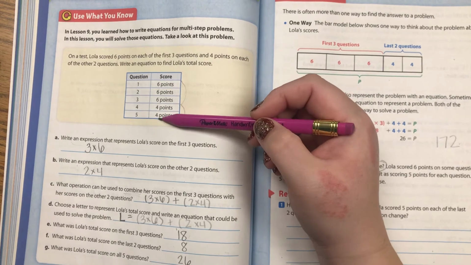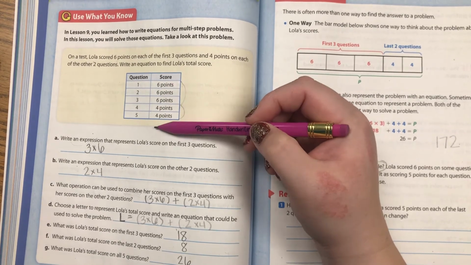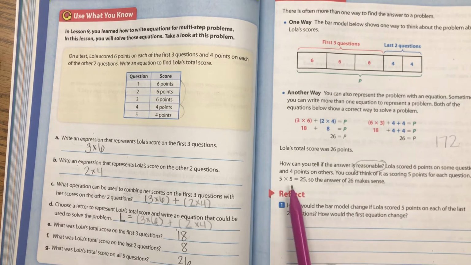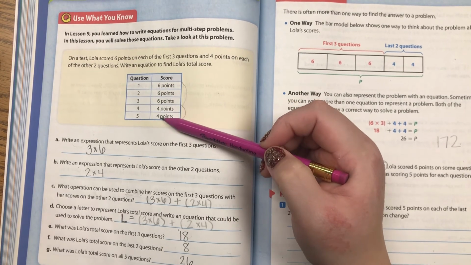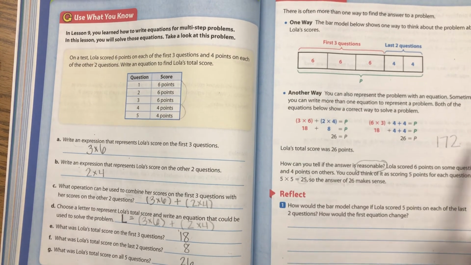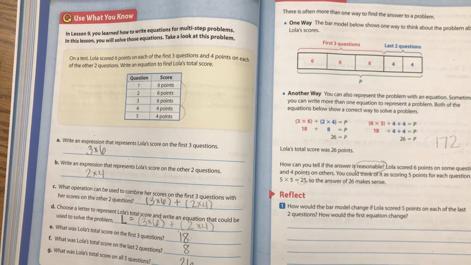So approximately, remember rounding? We could round these numbers to 5. That's what they did to explain it. They rounded it to 5 and they did, well, if she got about 5 on every question, 5 times 5 is 25.